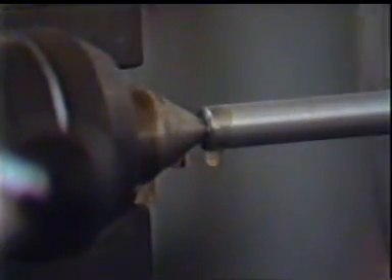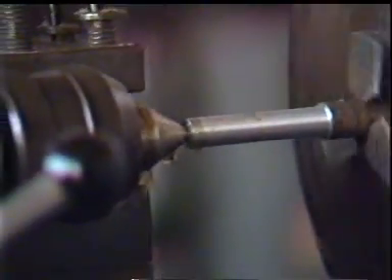To start the operation, a part of total depth is given to the tool and carriage is engaged with the lead screw.